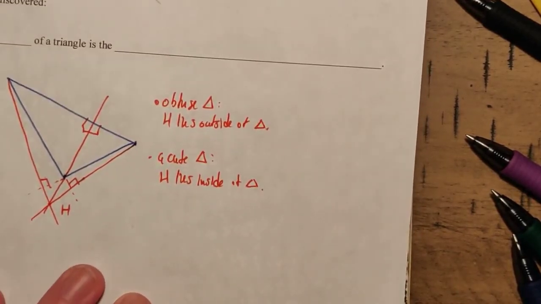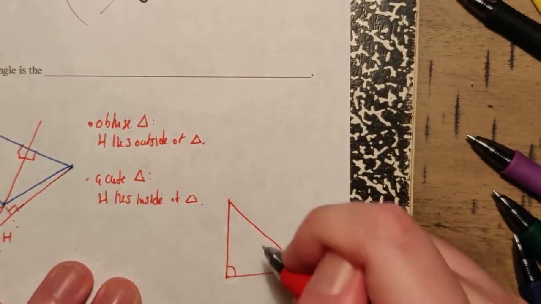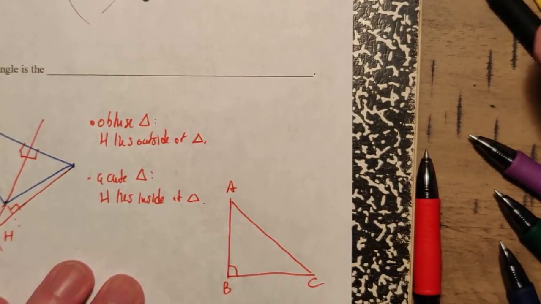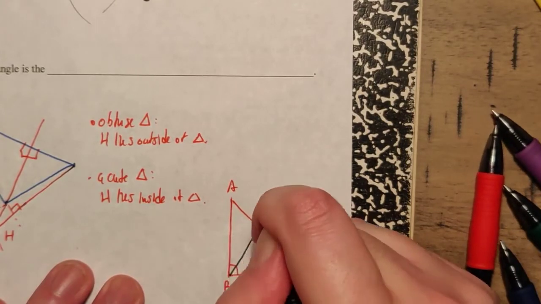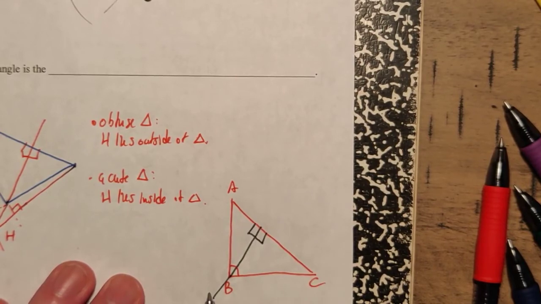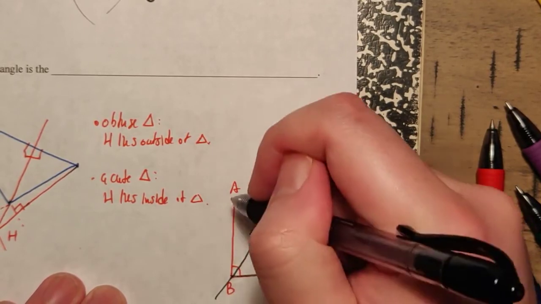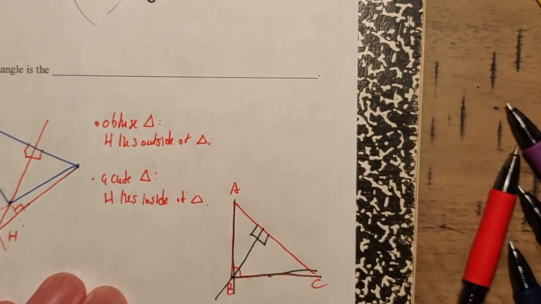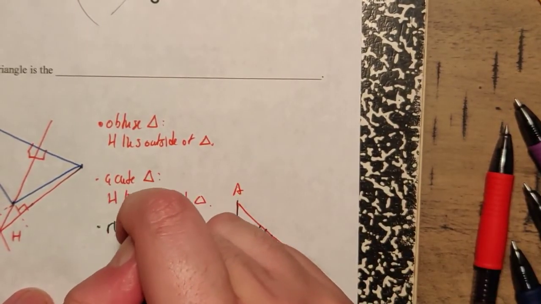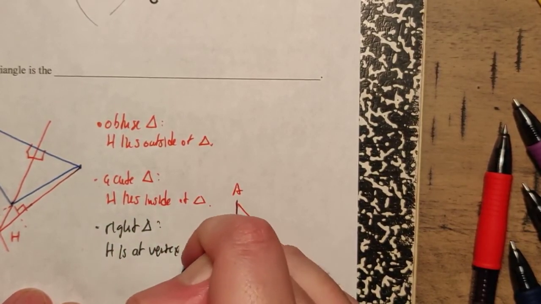We can try a right triangle here. So with a right triangle, well, let's see. Here's a right triangle. Well, hold on. Clearly, we have an altitude like this here. So that's an altitude. But note, wait a minute. C to AB, we create a perpendicular line. That's already there. That's this segment here. Similarly, if we want A to BC, we want it to be perpendicular. That's that segment as well. So that's our orthocenter. The nice part about the right triangle is that H is at the vertex of the right angle.